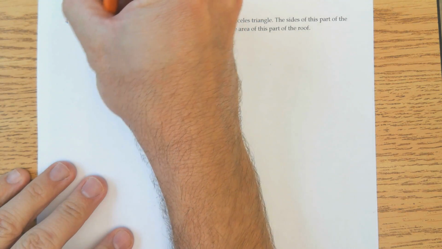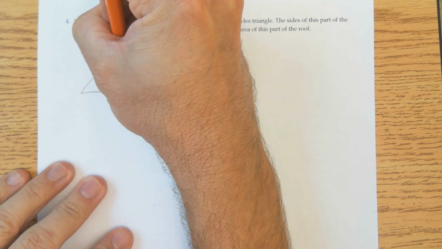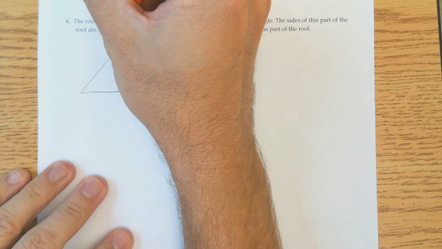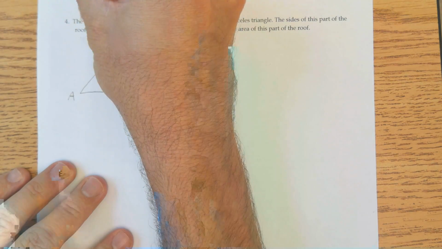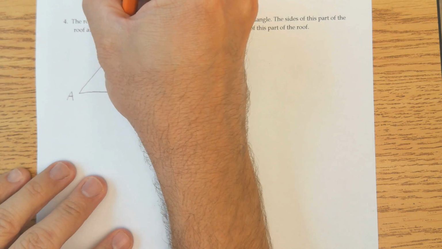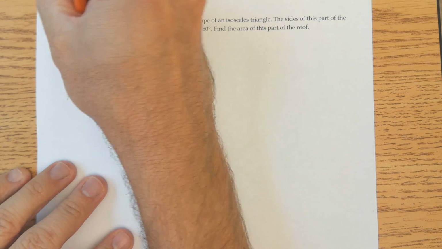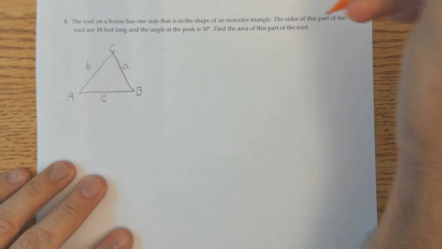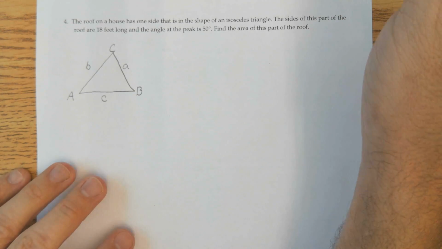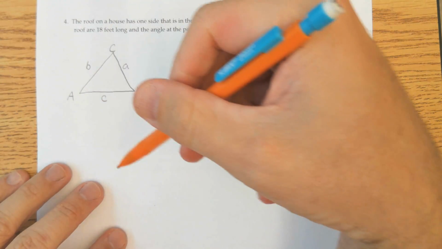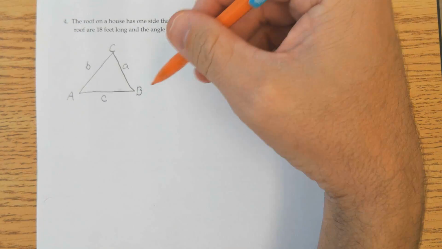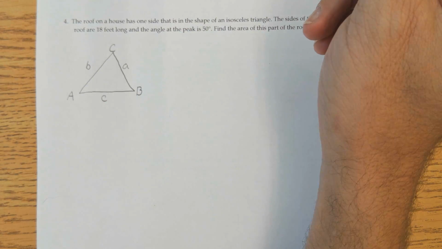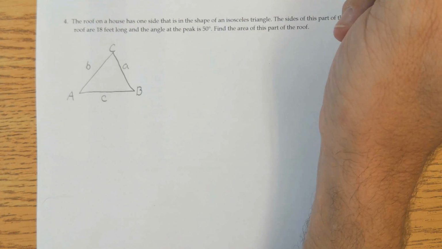when you draw your triangle, draw a triangle like we did in number 1. So we said big A, big C, big B, little a, little b, little c. Now imagine this looks like a roof too. I would just draw a triangle as the roof, like the old houses back in the day.